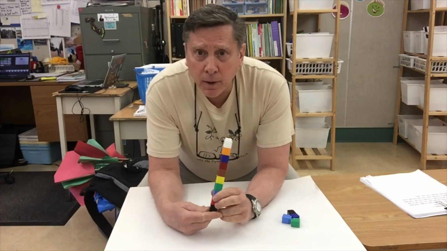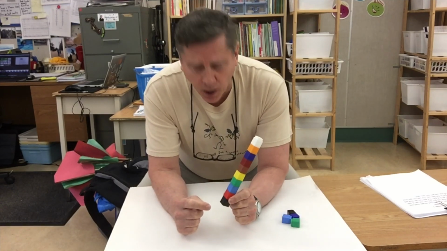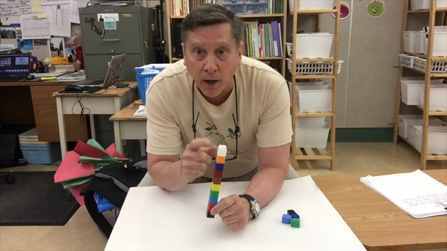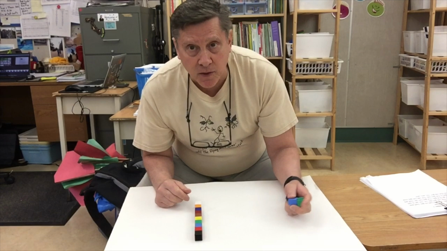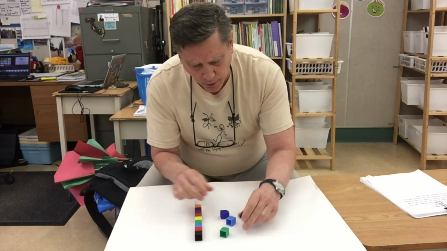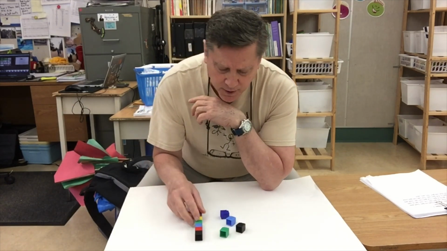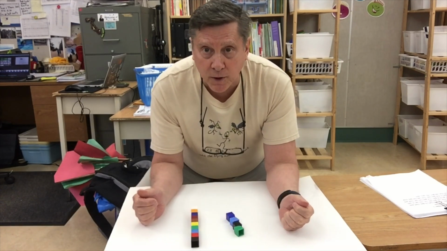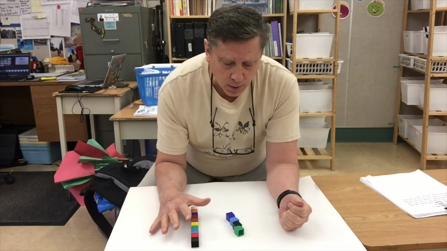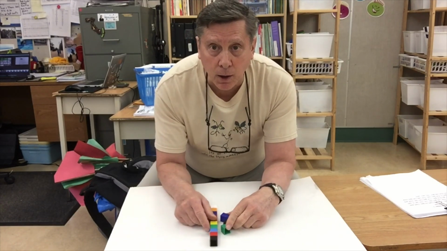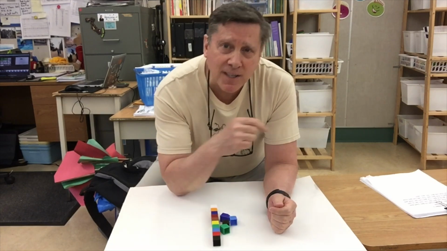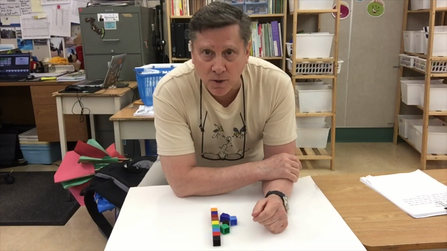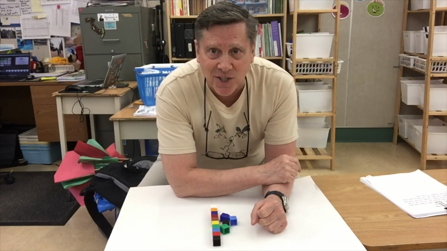For example, here I've got 10 different colored cubes. 1, 2, 3, 4, 5, 6, 7, 8, 9, 10. 10 cubes. If someone were to give me 1, 2, 3, 4 more, I can put the 10 and the 4 together and I can discover that I've got 14 altogether. 10 plus 4 equals 14. And that's addition. In this episode, we're going to have a few storybooks and lots of worksheets to follow along with. All right, let's get started.